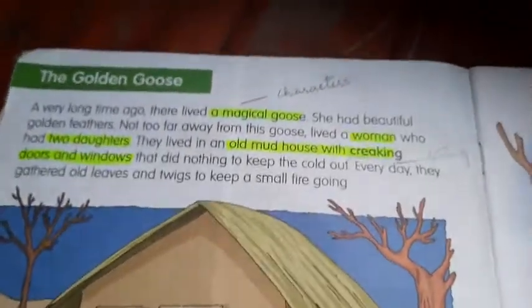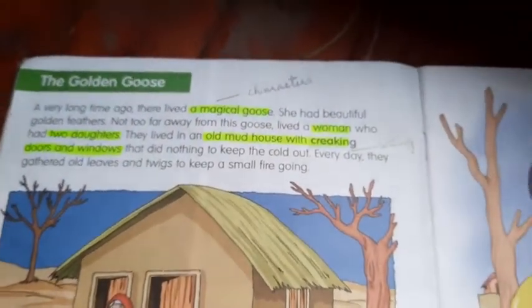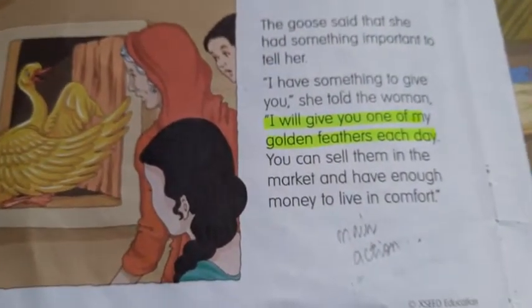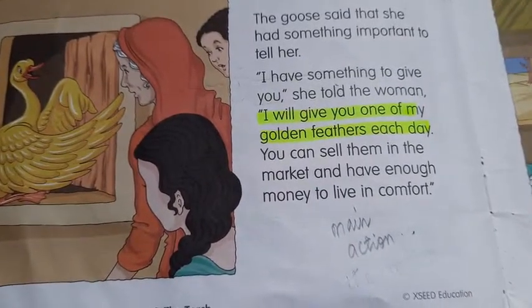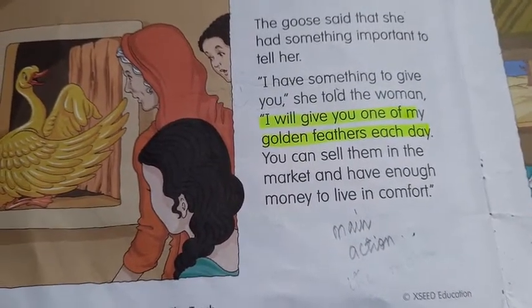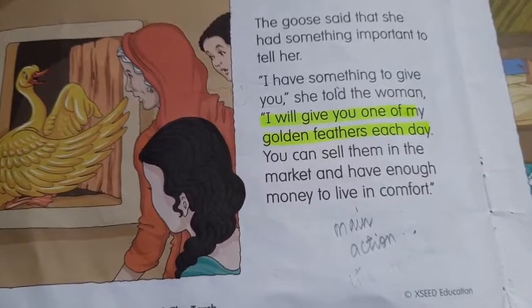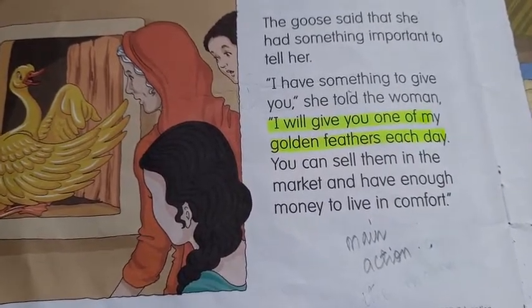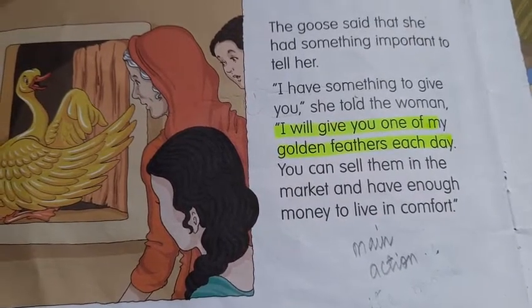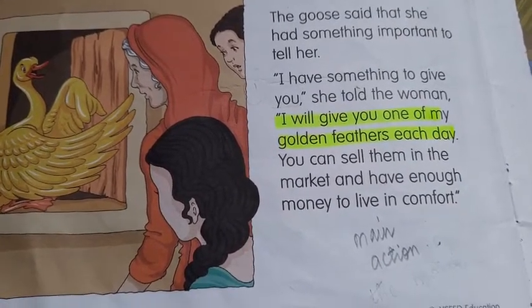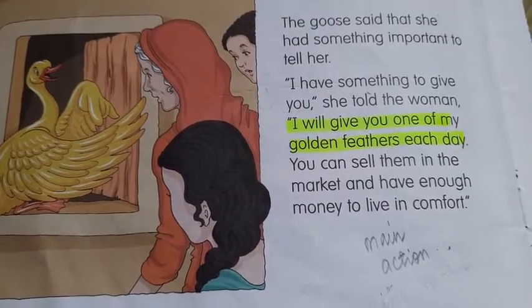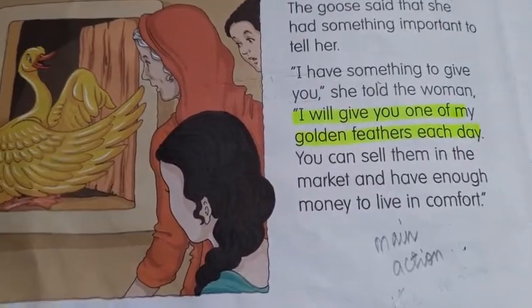If we go towards the middle of the story, we find the first key detail for the middle of the story. This becomes the main action. The Golden Goose tells the family that she would give them a golden feather every day. This is the main action of the story. Without the main action, the story would not go on.